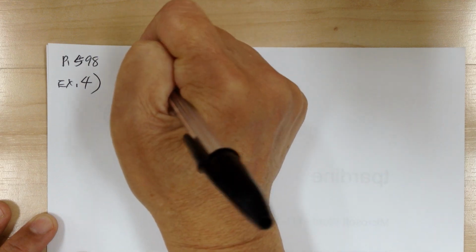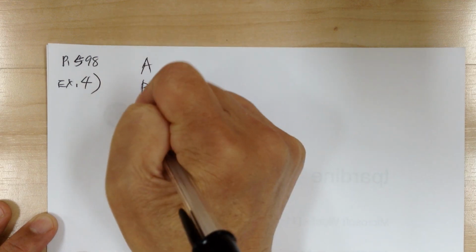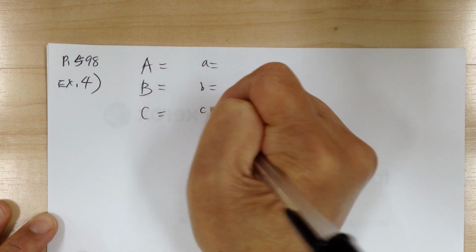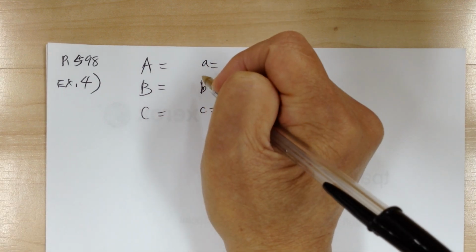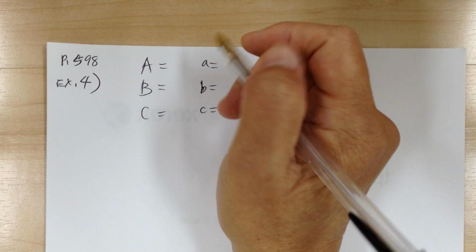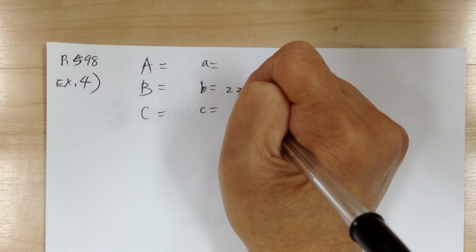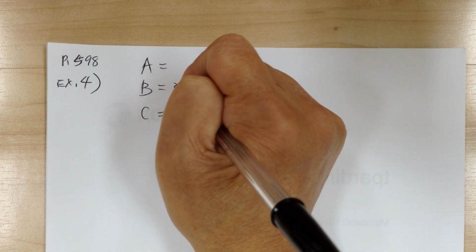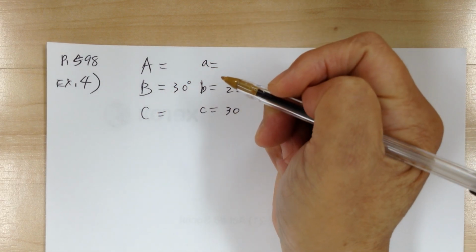Okay, so again, let's go and get our ABCs and see what we got. Find the area of triangle ABC if b equals 22, c equals 30, and angle B equals 30 degrees.